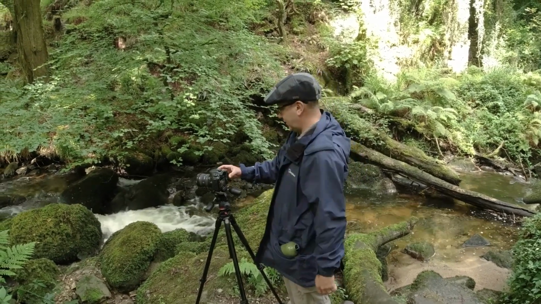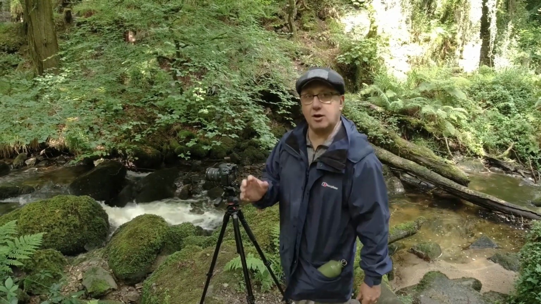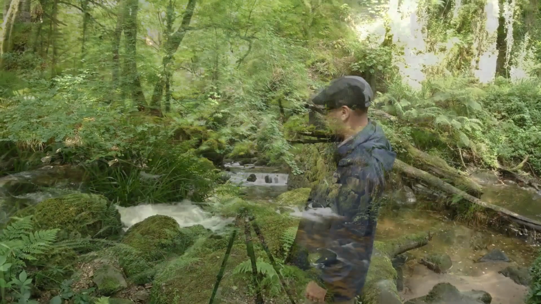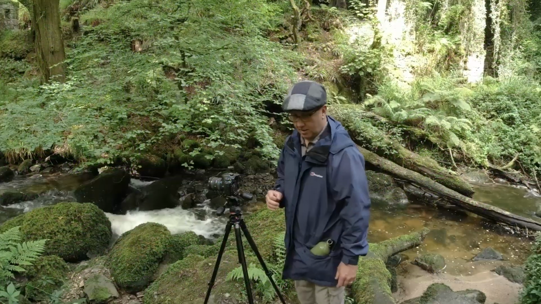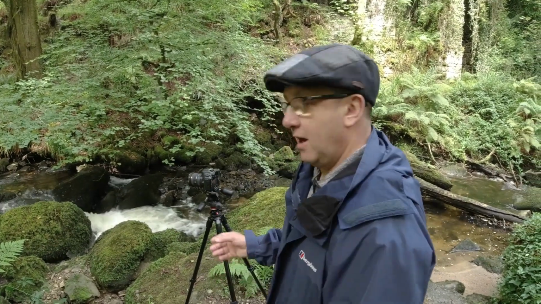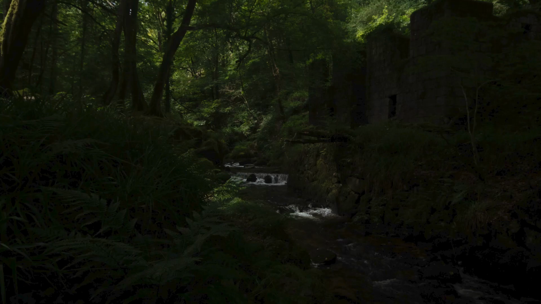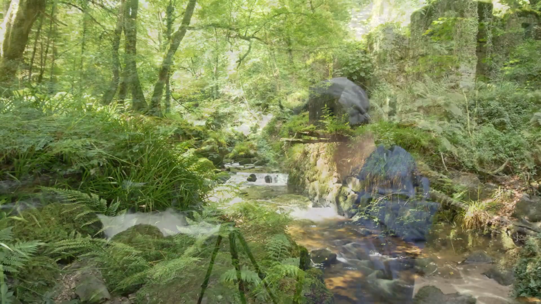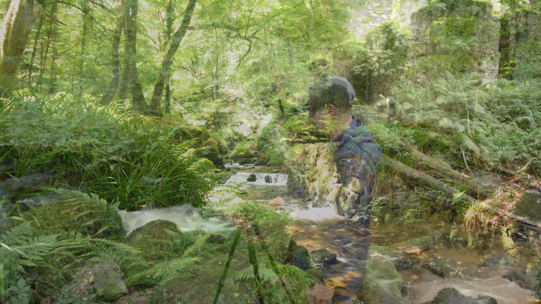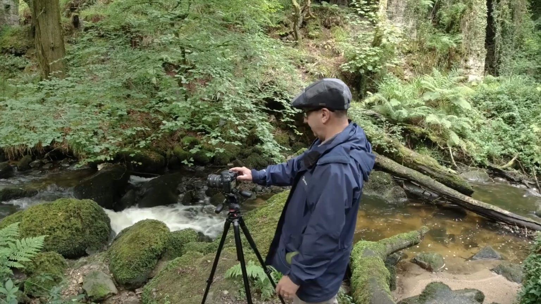Focusing on the leaves. I'm taking a normal exposed image. Still on the leaves, I'm taking an underexposed image. Focused on the leaves, overexposed image. Now, I'm going to my focal point.